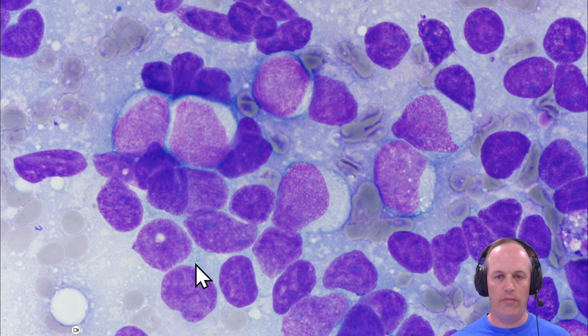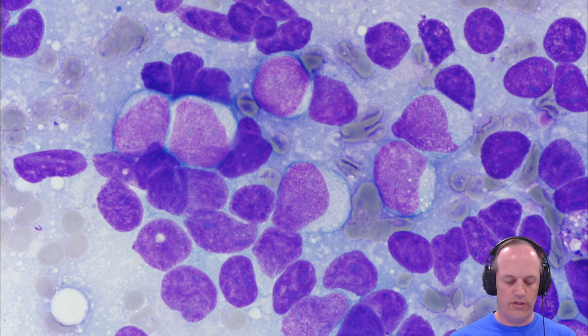So you might see a tigroid background because a lot of what's in the cytoplasm of these, if you ever look at them by electron microscopy, most of that cytoplasm is actually glycogen. So you're going to see that in the background sometimes.